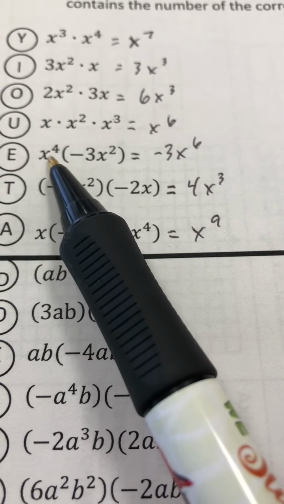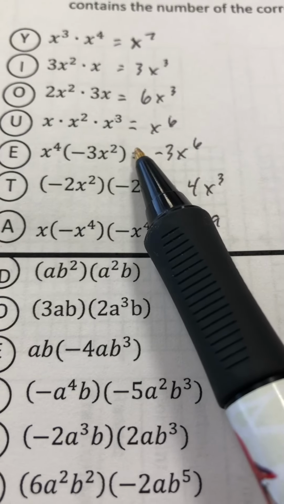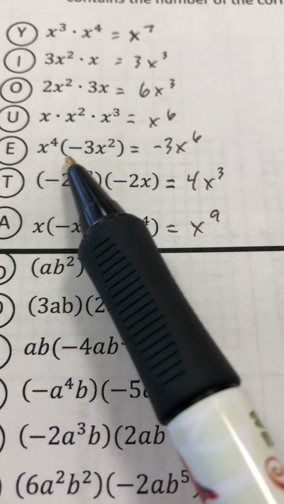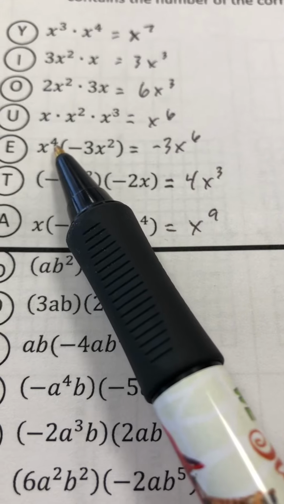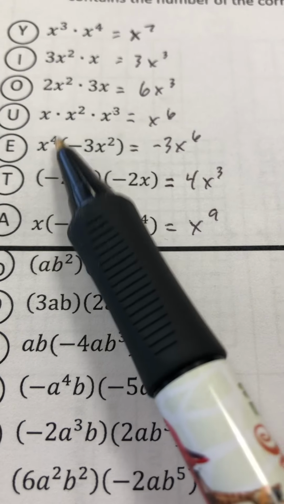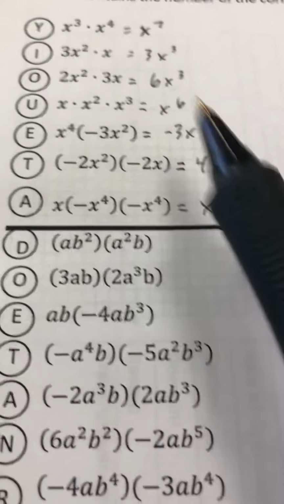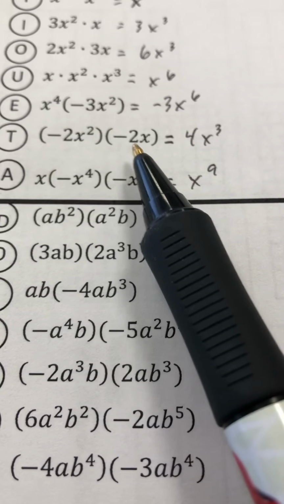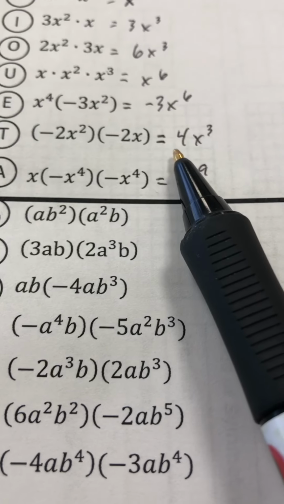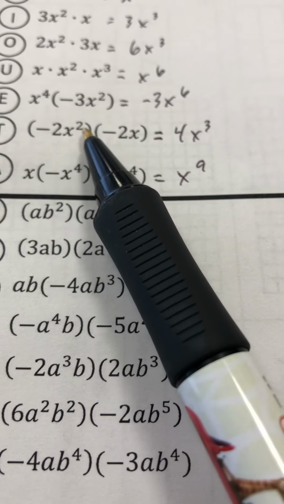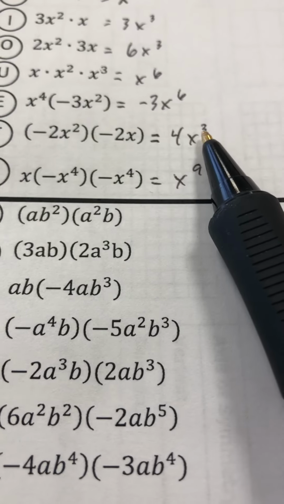Here I have x to the fourth times a negative 3x to the second. Negative 3 just stays negative 3 because that's negative 3 times 1. And I have x to the fourth plus x to the second. I'm adding those exponents, remember, so that's x to the sixth. I have a negative 2, and I also have a negative 2 here, so that's going to be a positive 4, and x squared plus another x to the first, so 2 plus 1 is x to the third.